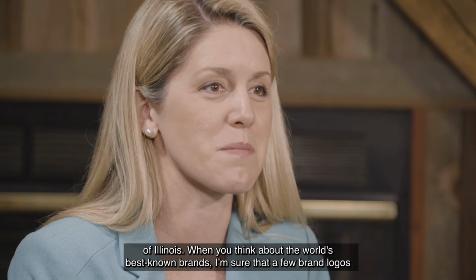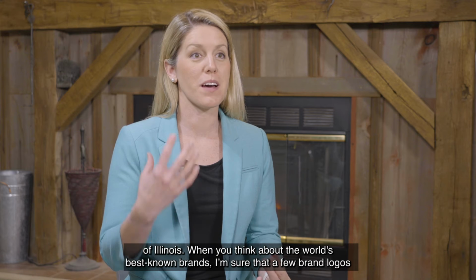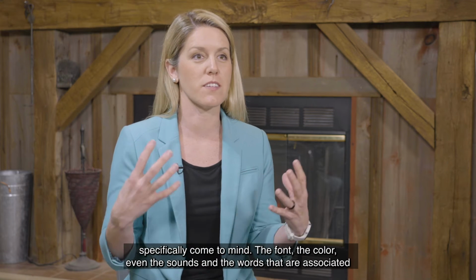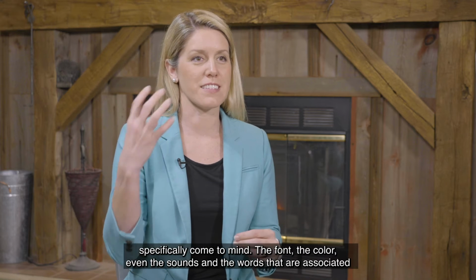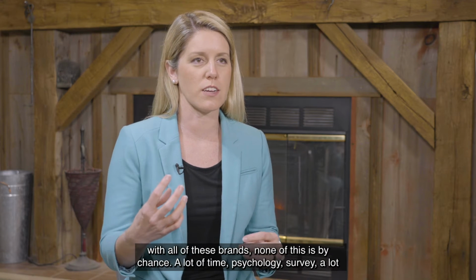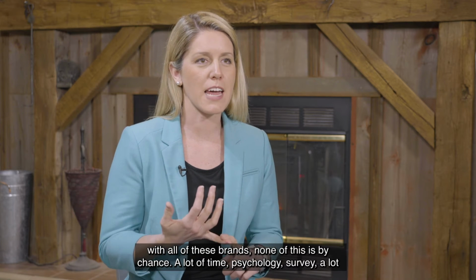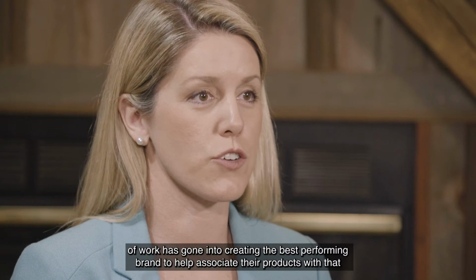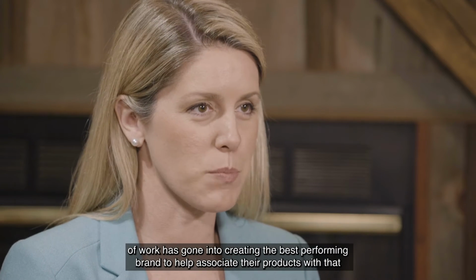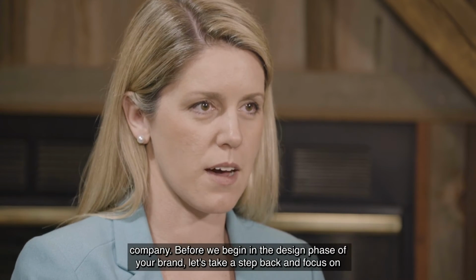When you think about the world's best known brands, I'm sure that a few brand logos specifically come to mind. The font, the color, even the sounds and the words that are associated with all of these brands. None of this is by chance. A lot of time, psychology, survey, a lot of work has gone into creating the best performing brand to help associate their products with that company.